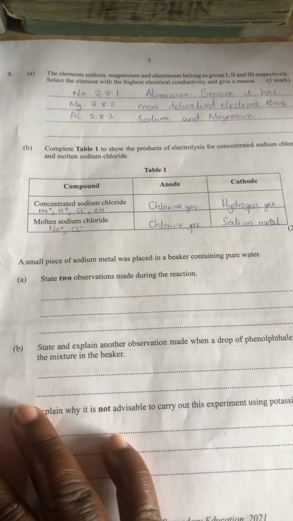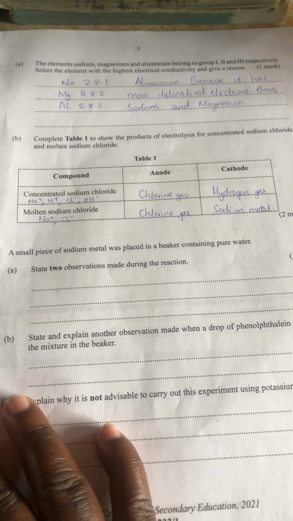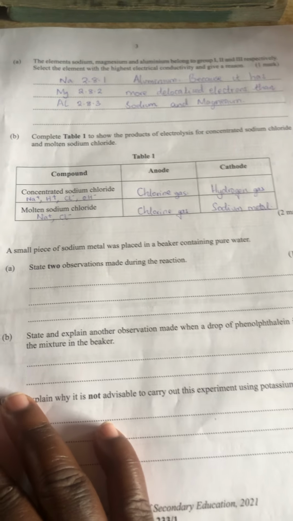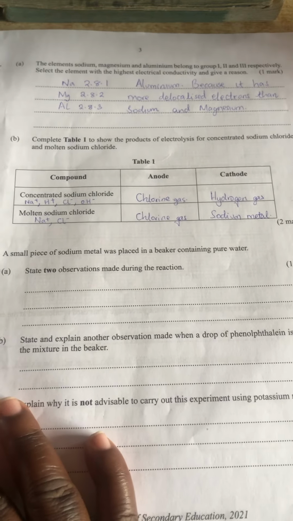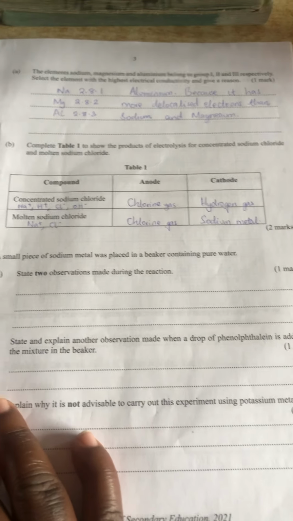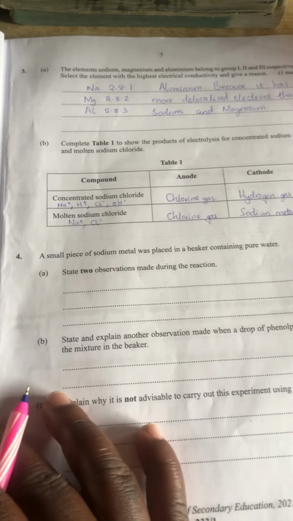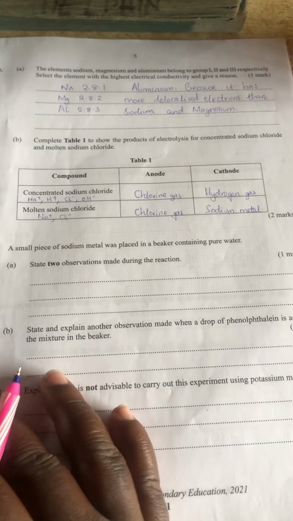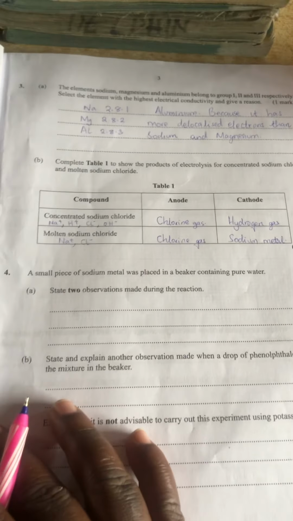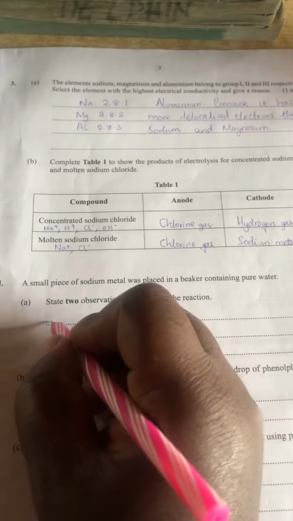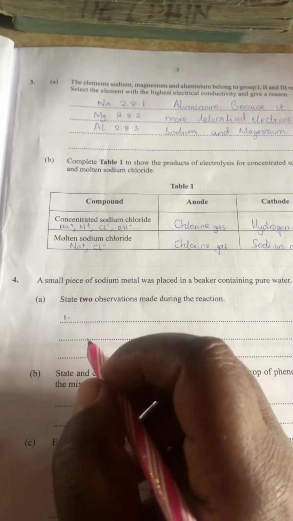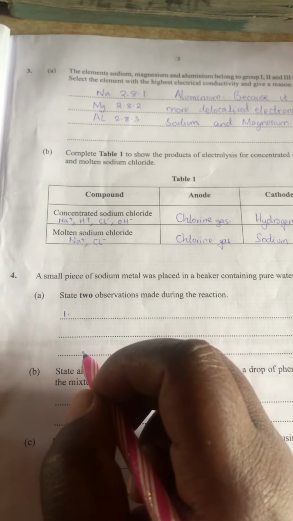Let's move on to question number 4. A small piece of sodium metal was placed in a beaker containing pure water. State 2 observations made during the reaction. Remember, it's only 1 mark. Even if you have so many points, you just indicate 2 of them. So 1, which is the major one, you'll see sodium metal darting on water.